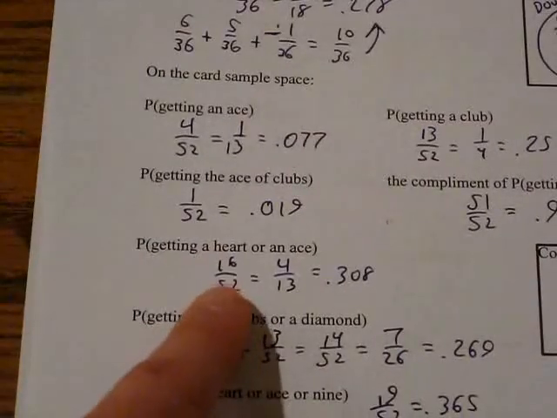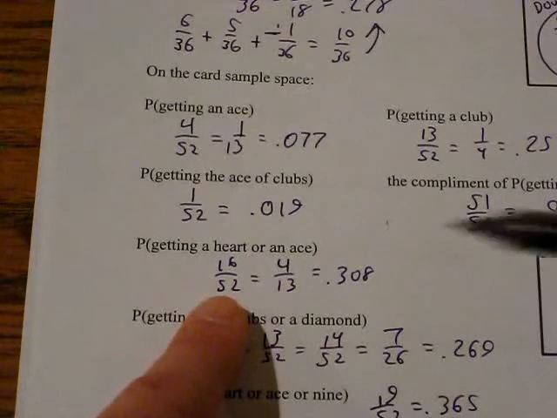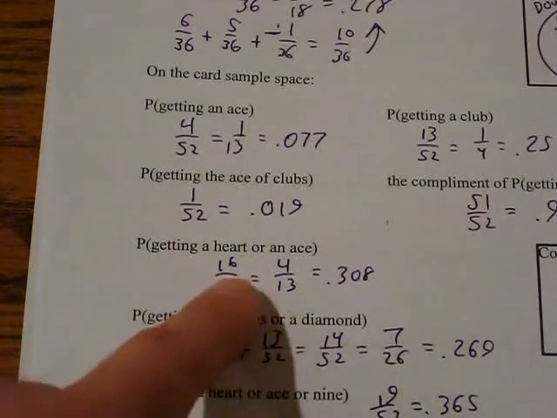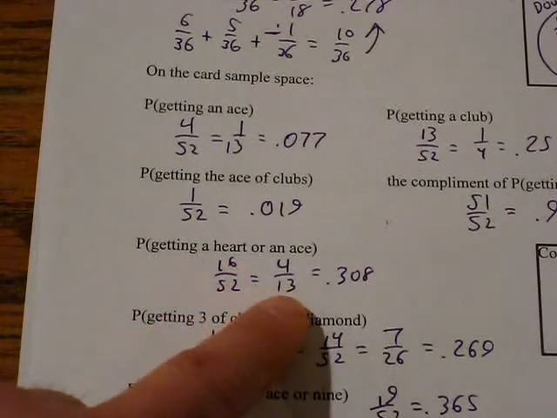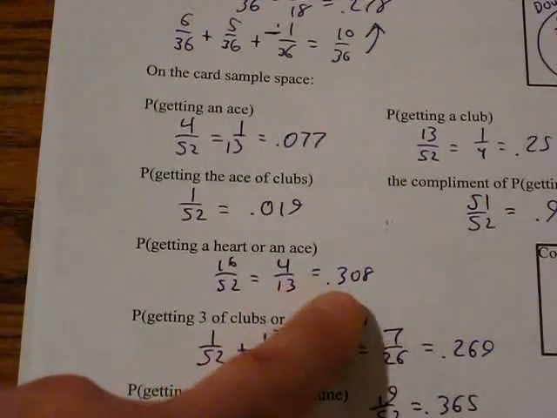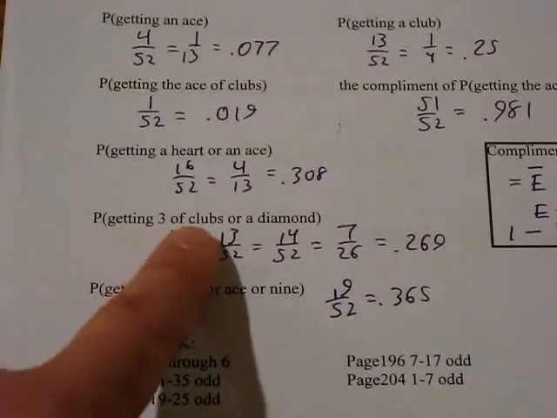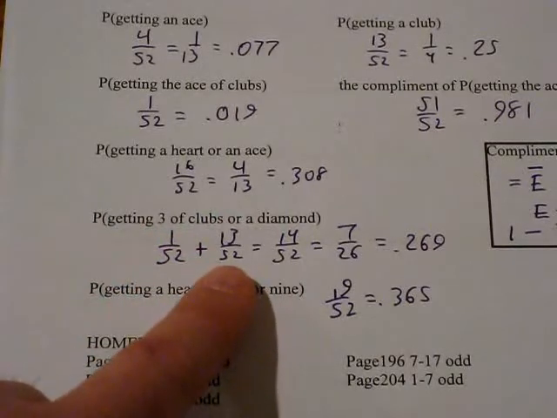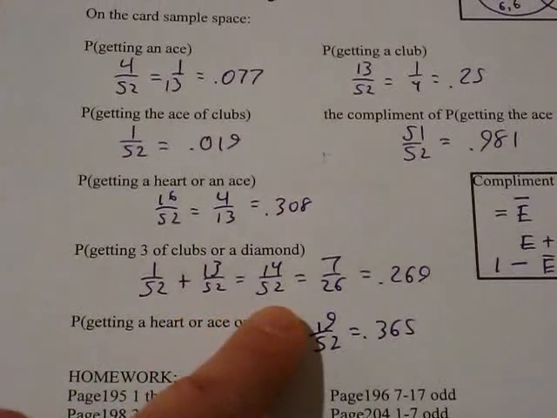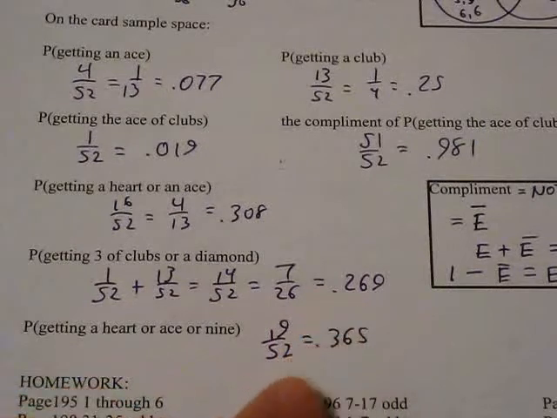Okay, getting a heart or an ace. The heart or an ace, this is the problem that we did before right there. So we talked about 13 plus 3, which gives you 16 over 52, 4/13ths. And we did this on the previous page, but here's the percentage right there, almost 31%. Getting 3 of clubs or a diamond, these are mutually exclusive. So the 3 club is 1/52nd. The diamond is 13/52nd, which is 14 over 52. Reducible to 7/26 and 269 thousandths.